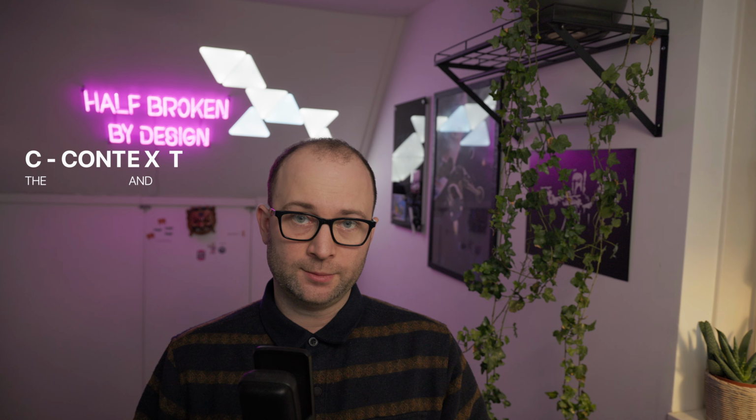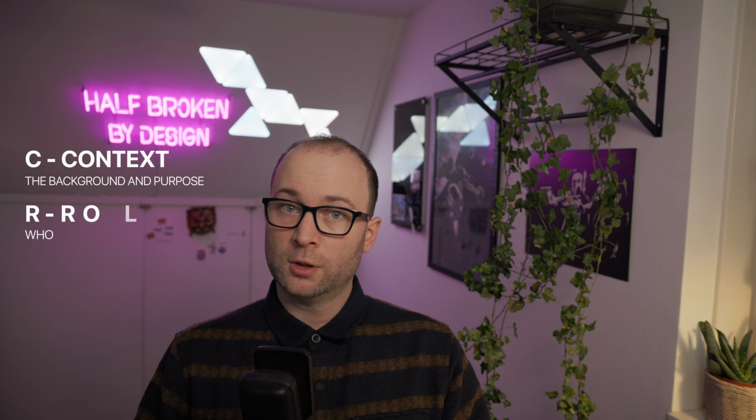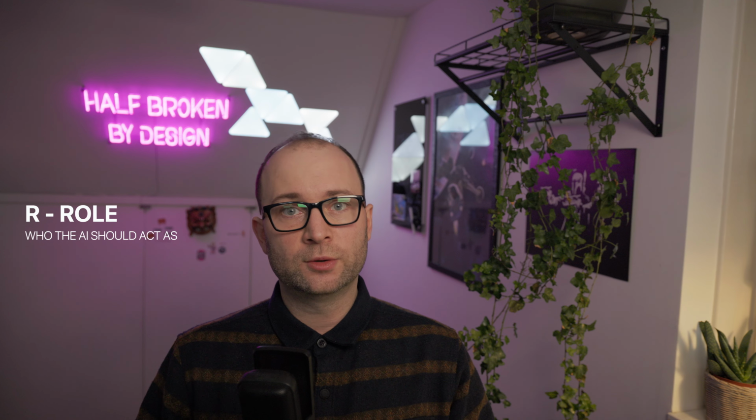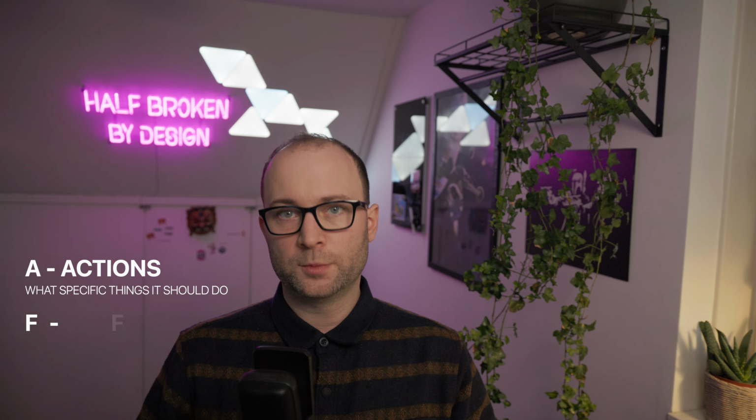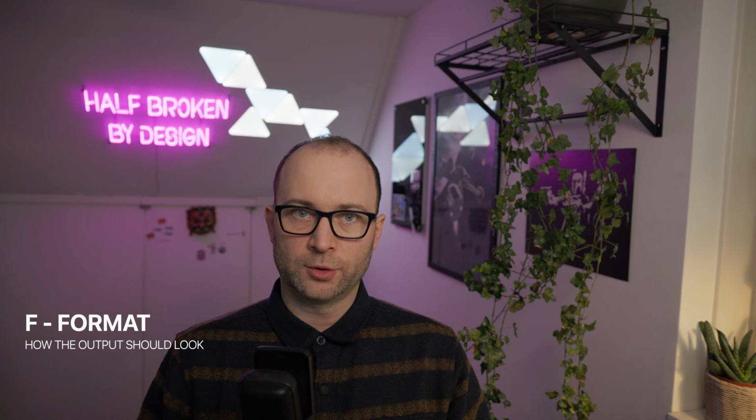Structure matters. CRAFT stands for Context, the background and the purpose. Role, what the AI should act as. Actions, what specific things it should do. Format, how the output should look. Target audience, who this is for.